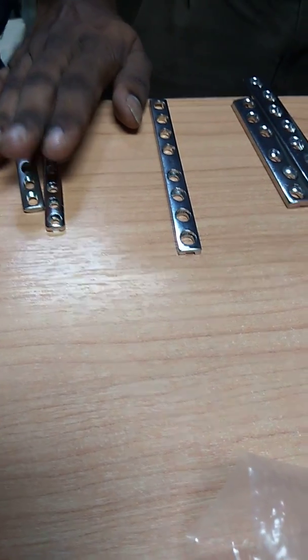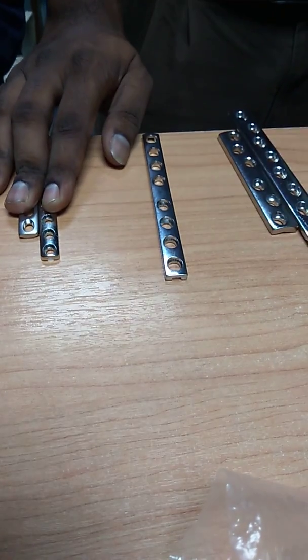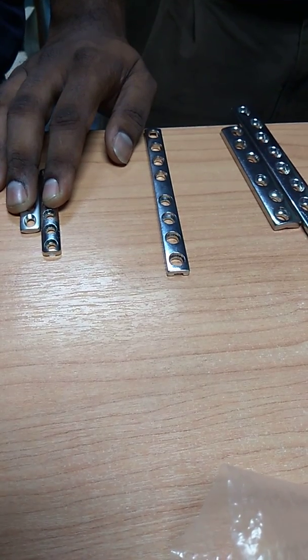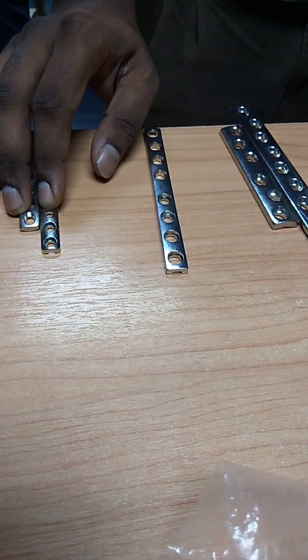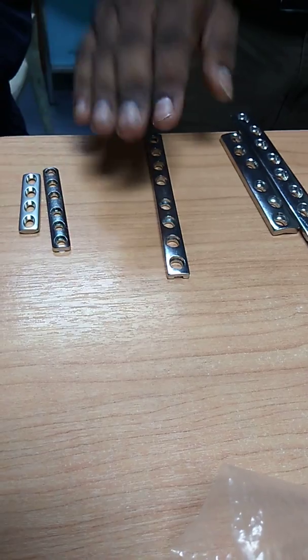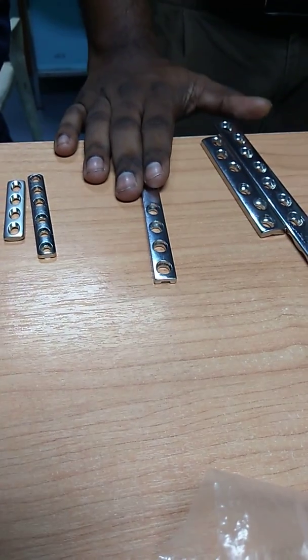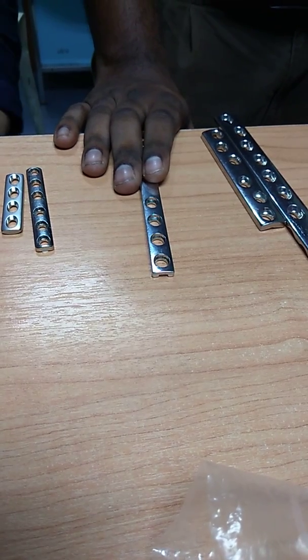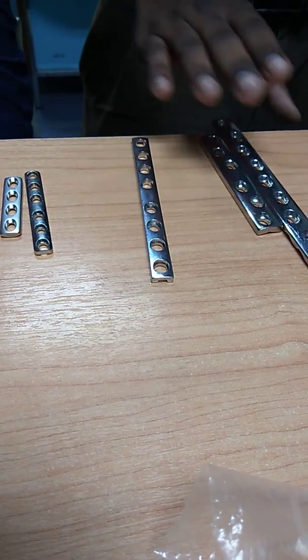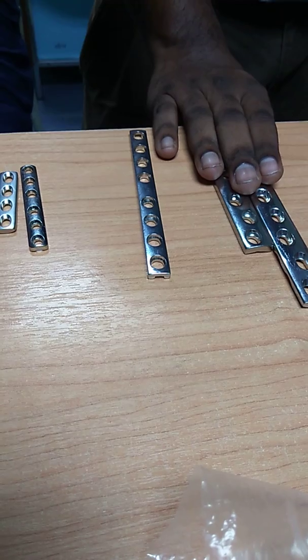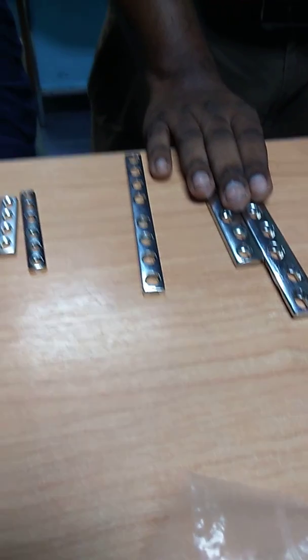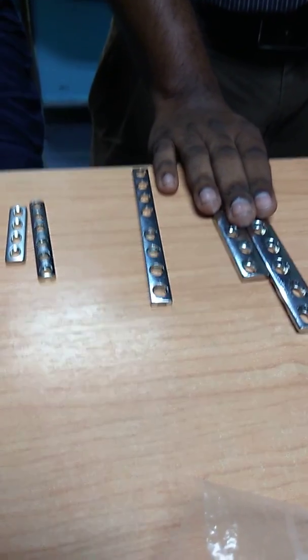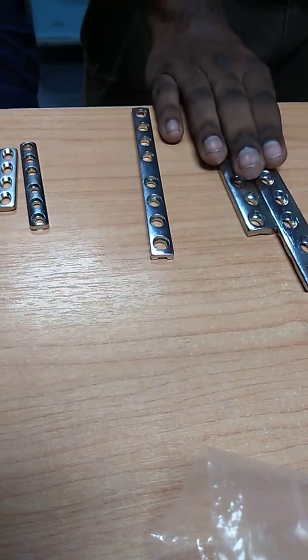Small DCP normally we use for small bones like your forearm bones, radius, ulna. Narrow DCP we use for larger bones like tibia, can use a narrow DCP. Humerus you can use a narrow DCP. Your broad DCP is for large bones, femur, or some people their tibia is large. You can use broad DCP for their tibia.